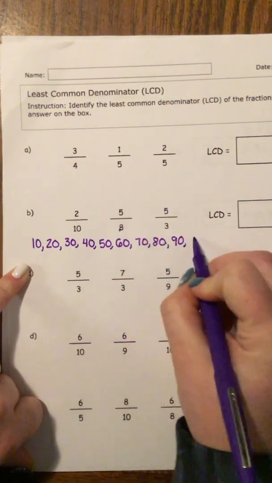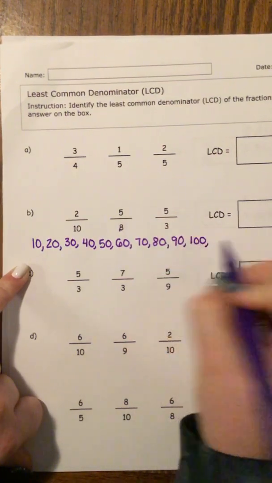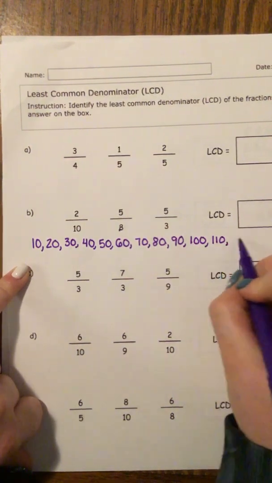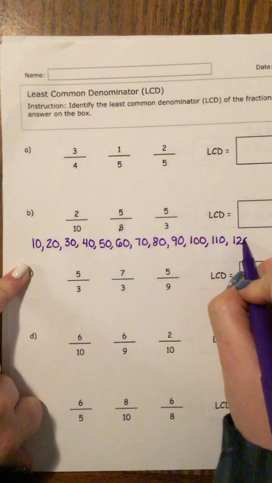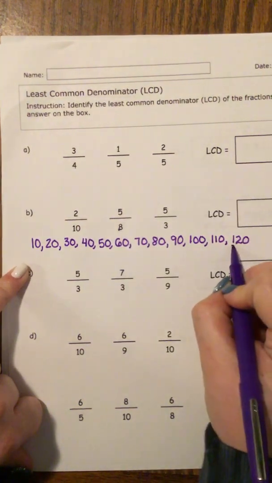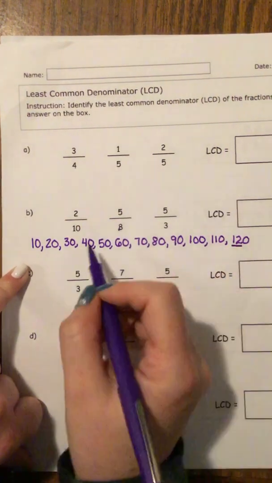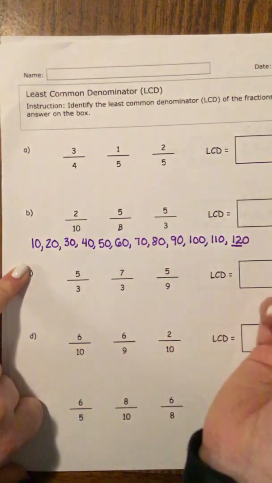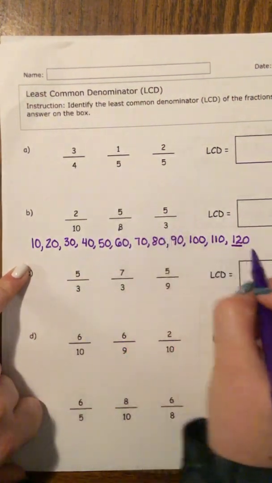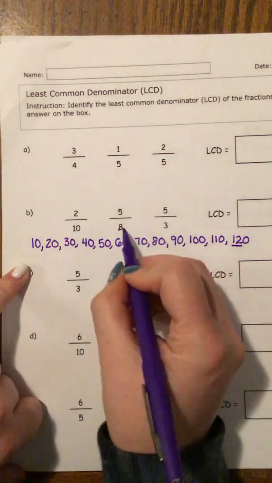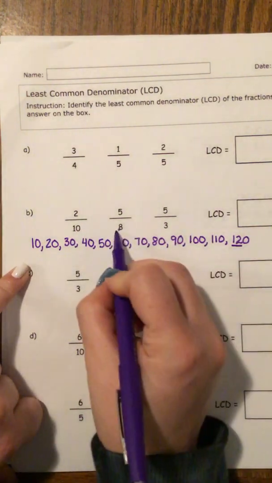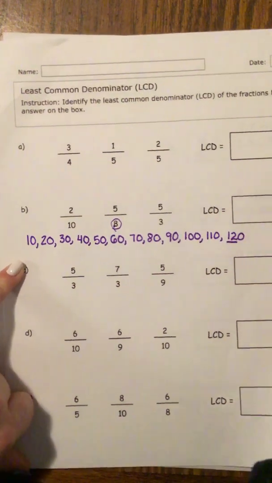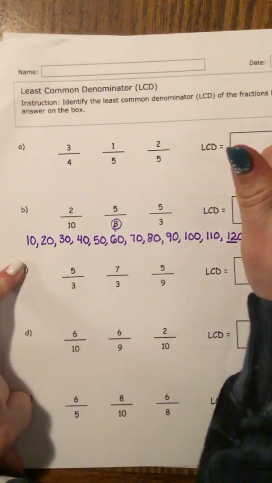90 does not work. 100 does not work. 110 does not work. 120, there's my basic fact of 12. So I know that 3 will go into it, 10 will go into it, and 8 will also go into it. So to figure out how many times, I would just check that.